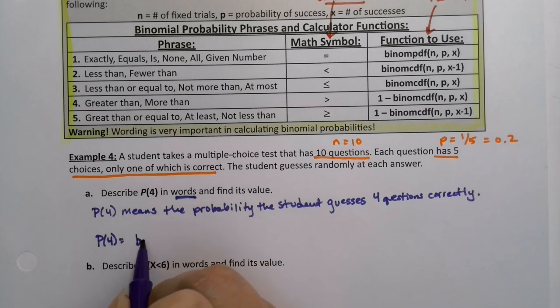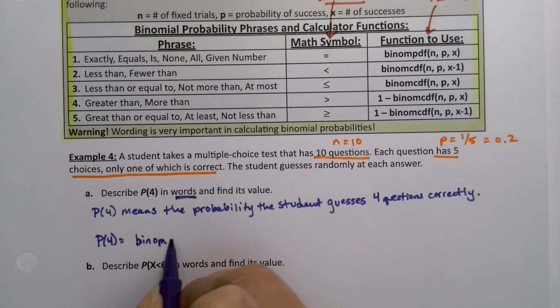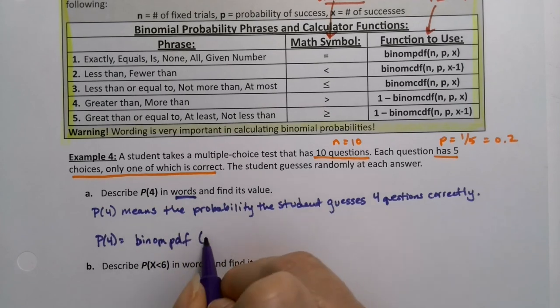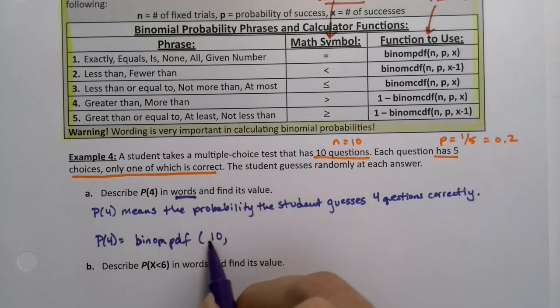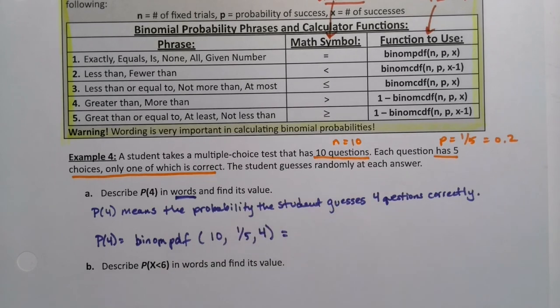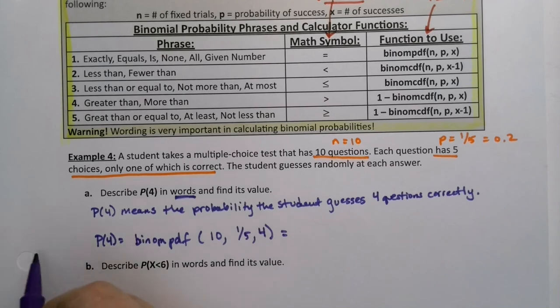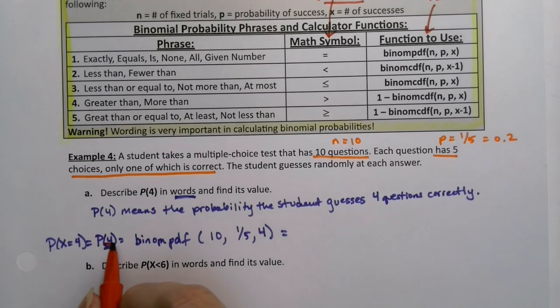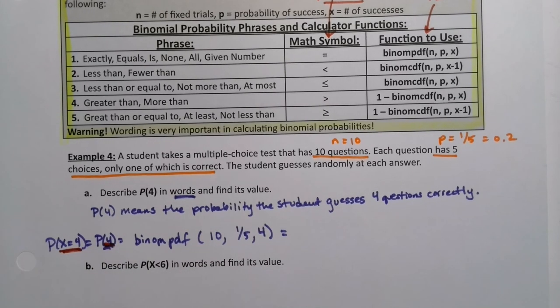So I'll write the binompdf portion just for our own benefit, but we can make it work in StatCrunch as well. So n is 10, p is 1/5, and we're looking specifically for 4. And we want to know the probability that x, this is essentially the same thing as the probability of x equals 4, right? So when you're given a number like that, that means this.